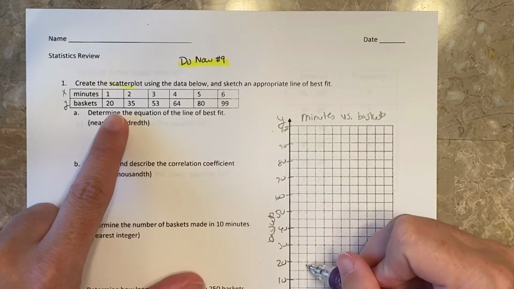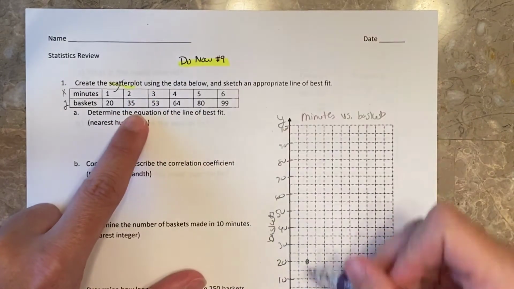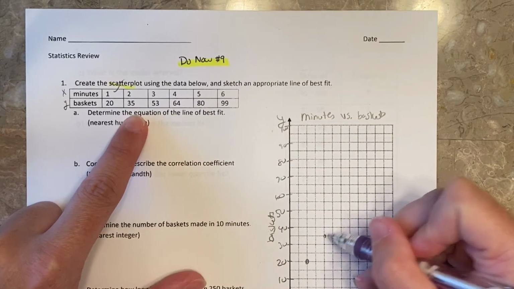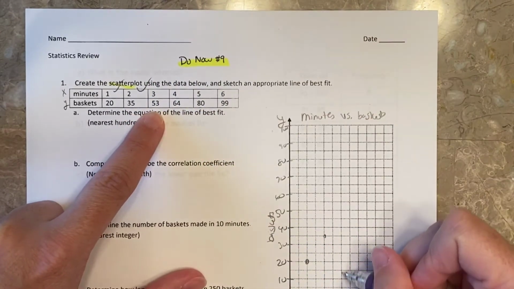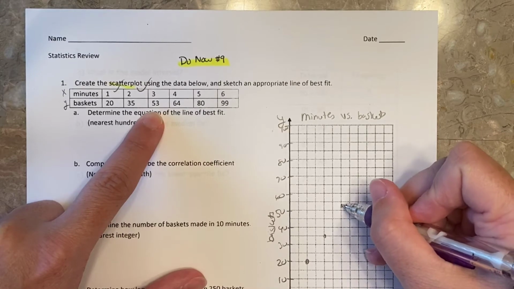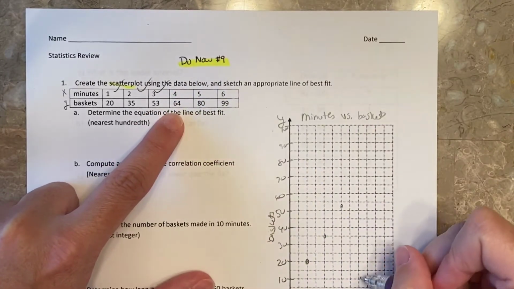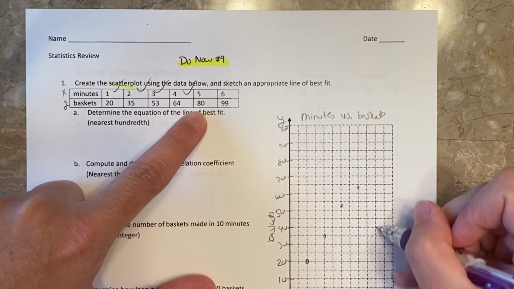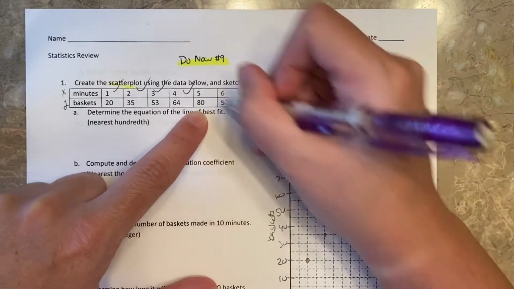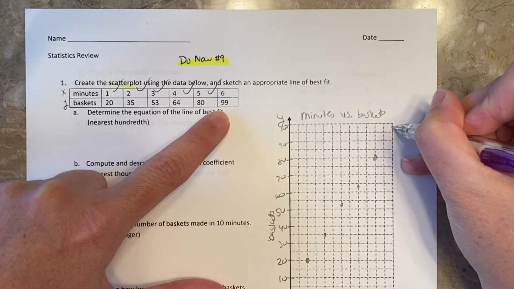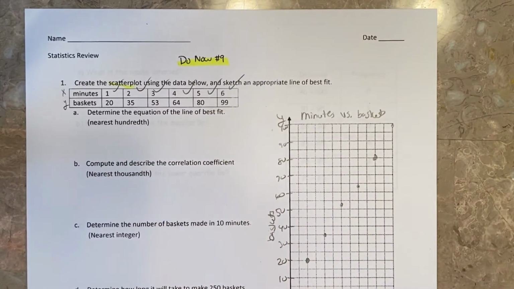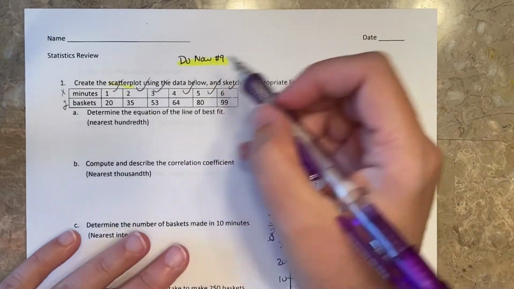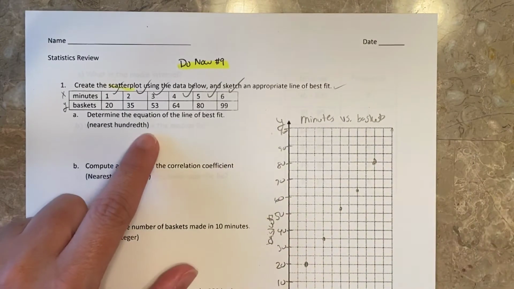So 1 goes with 20. 2 goes with 35. 3 goes with 53. It's about there. 4 goes with 64, 5 goes with 80, and 6 with 99. Okay, so scatter plot, done. Create scatter plot, done. Okay, determine the equation.